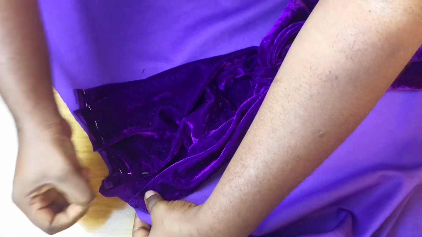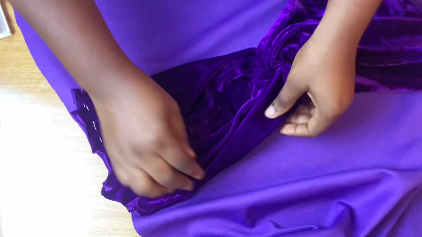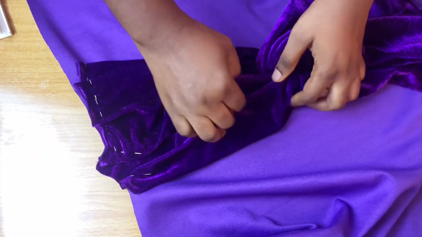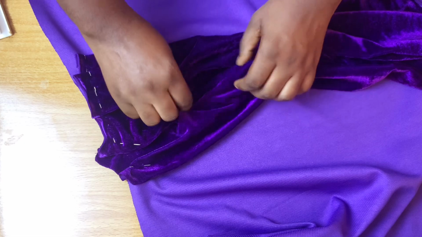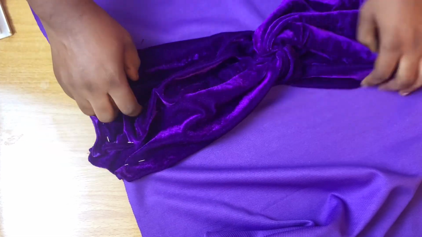Okay, so another thing is, if you are making your dress like the pattern that I did earlier, that was a bit fast.